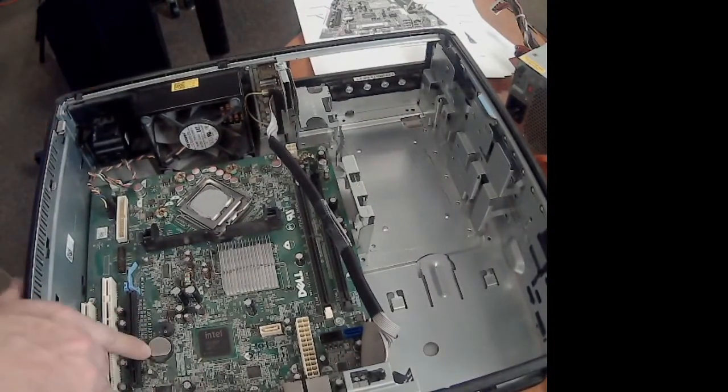All right, and the last thing is this battery. Somebody said before, this is called the CMOS.